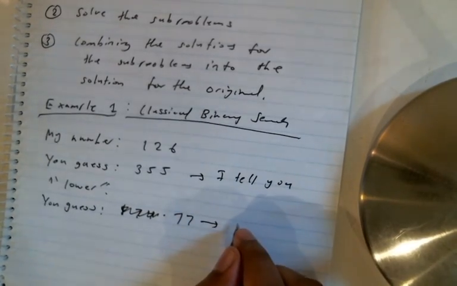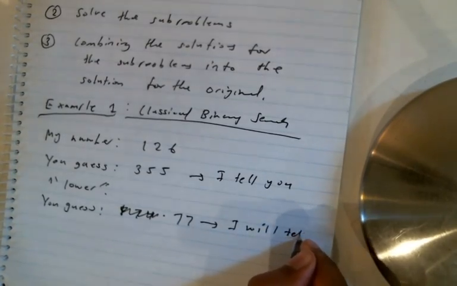But if you guess, say, 77, I will tell you it'll be higher. There we go. Makes sense? Now, this is a kind of problem that even a child can figure out, simply because the strategy, once seen, is extremely intuitive.